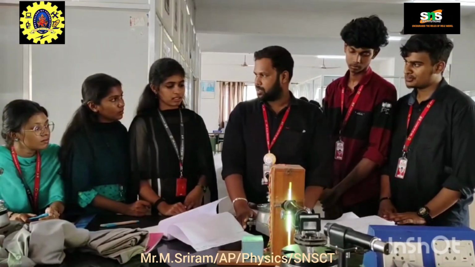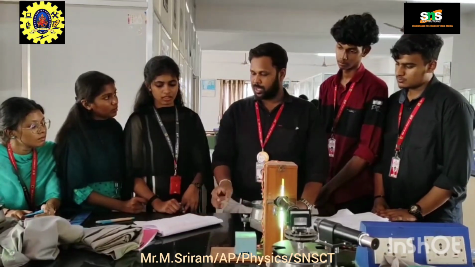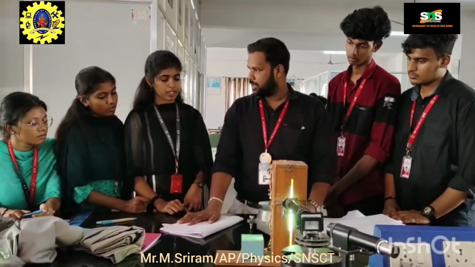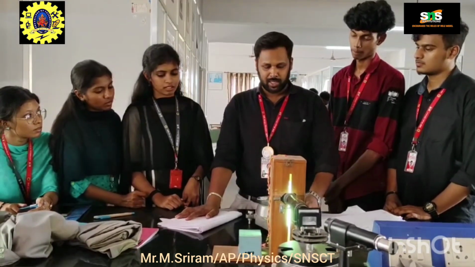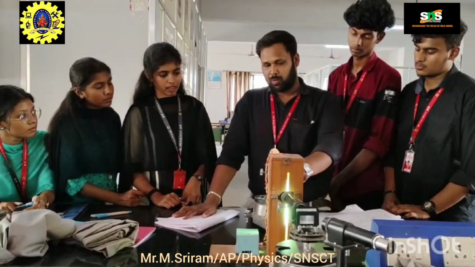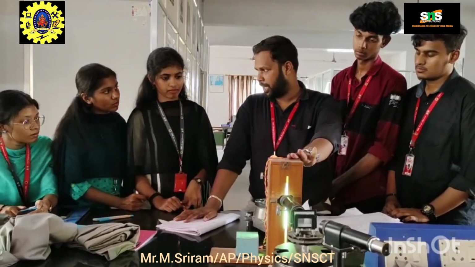So today we will discuss determining the wavelength of the mercury spectrum. It has prominent lines, isn't it? So first we learn about the spectrometer and then the mercury vapor lamp.